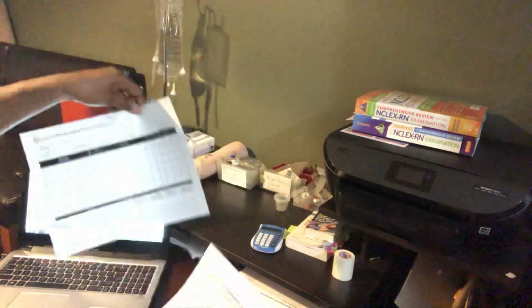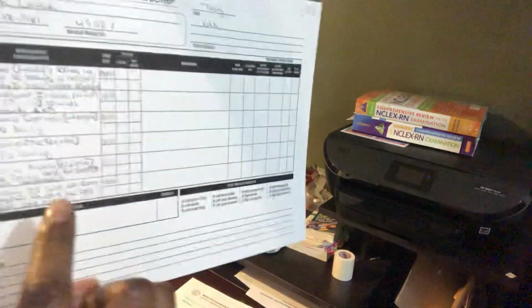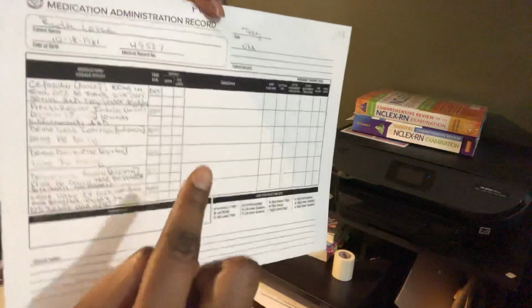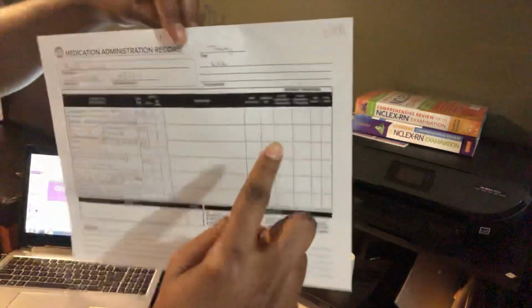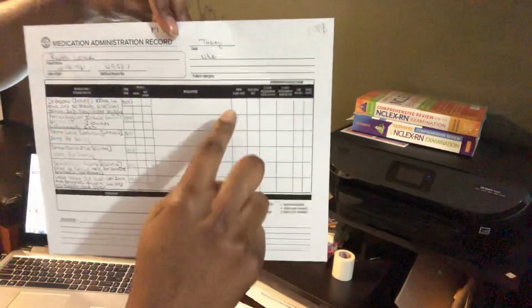And then I also have the MAR to show what medications I'm going to give and what time. And here on the indication, you're going to put the indication of the medication for that patient, specific for that patient, why that patient is taking that medication. Over here, you're going to have the pertinent patient data, labs, flow rate, everything.